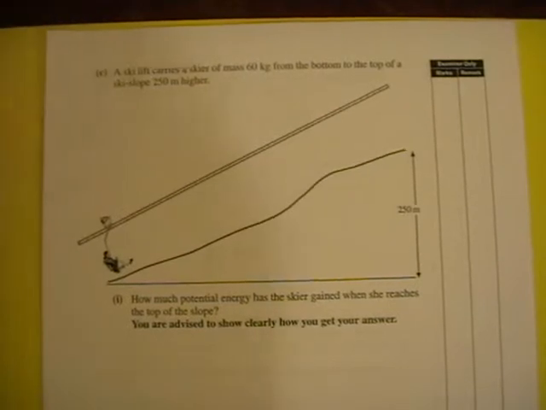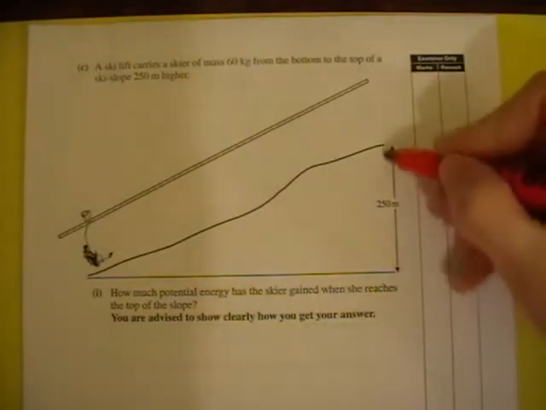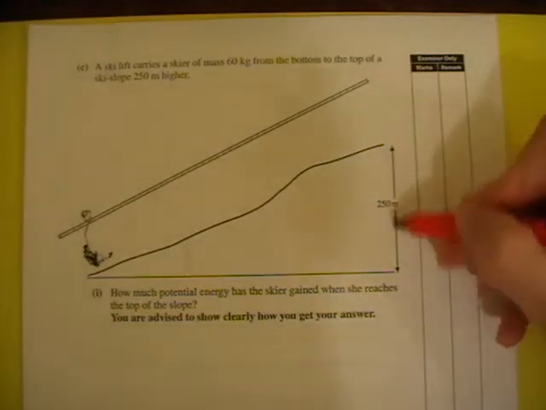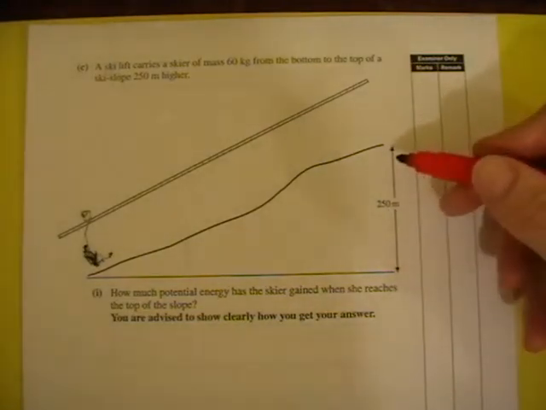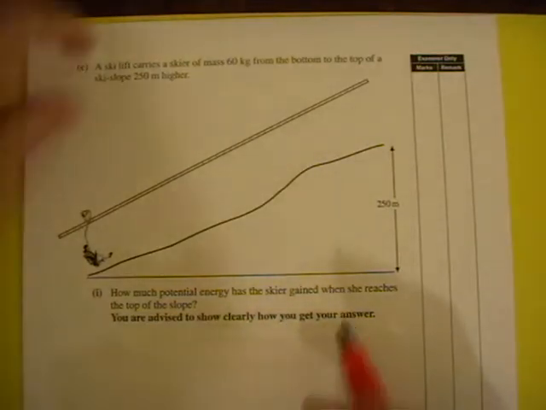Part C, a ski lift carries a skier of mass 60 kilograms from the bottom to the top of a ski slope 250 metres higher. Now it's quite significant they've given you that vertical distance there. How much potential energy has the skier gained when she reaches the top of the slope?